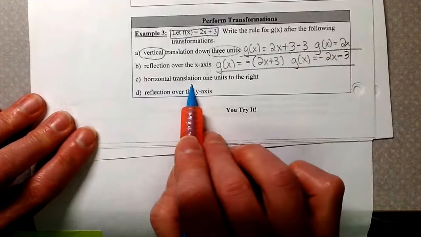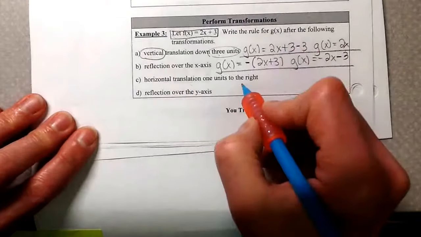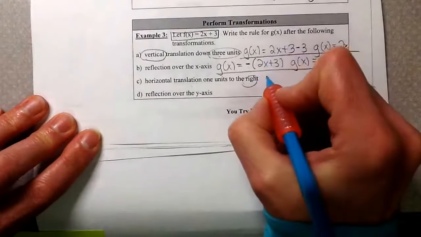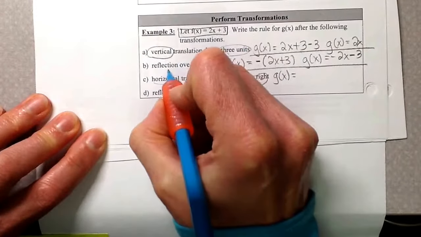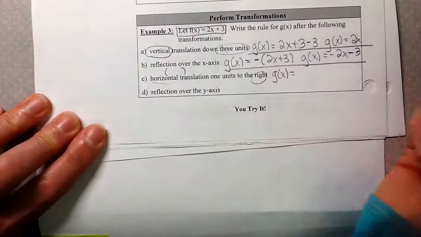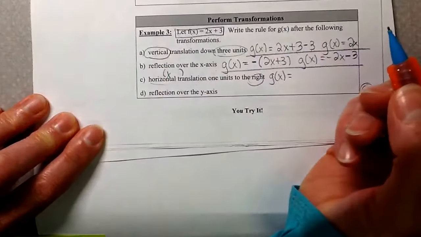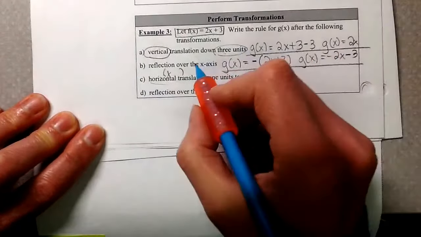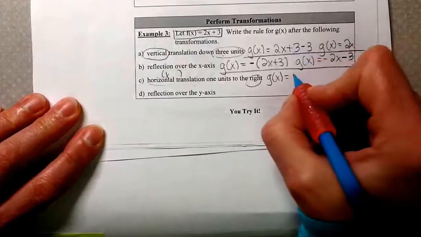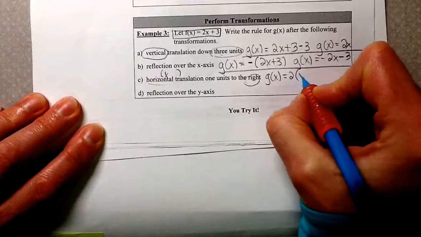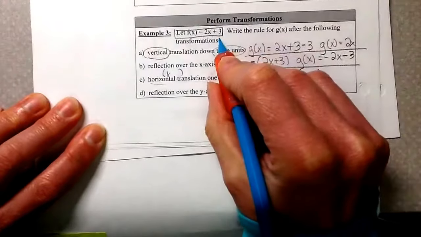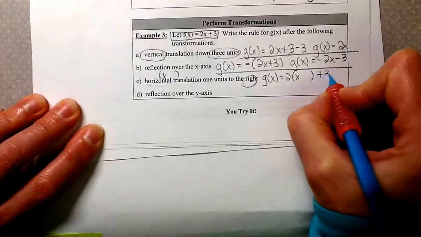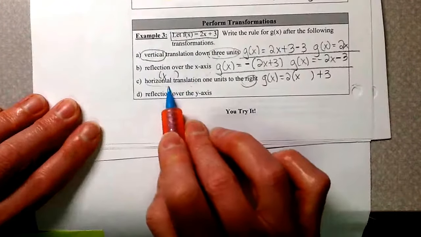Okay, now we want to do a horizontal translation 1 unit to the right. So we have g(x) equals, because it's horizontal, it has to go into that little house, the horizontal house, with just the x and the translation. So as I write the function 2, when I get to the x, I put it in parentheses, I put it in the horizontal house, and then I have to write the plus 3 out here. Now what happens in the horizontal house?